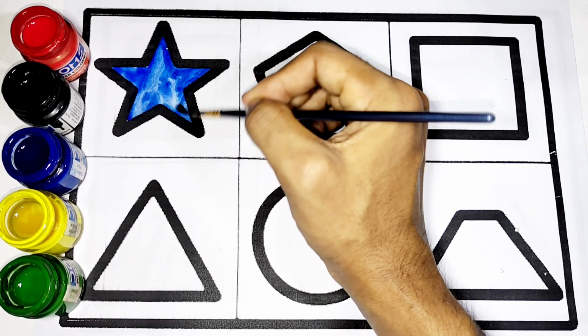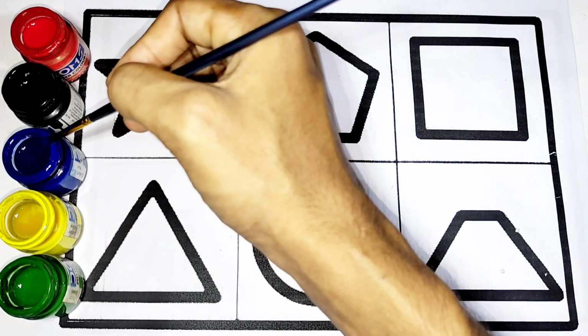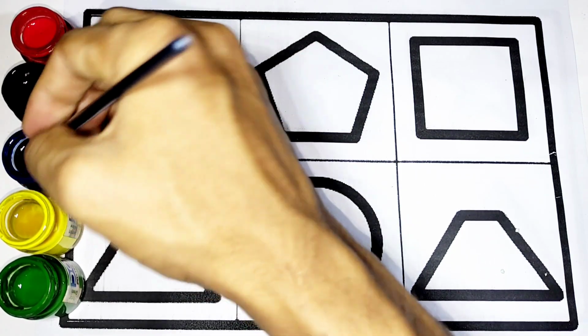The next one is Pentagon. We are again using blue color.